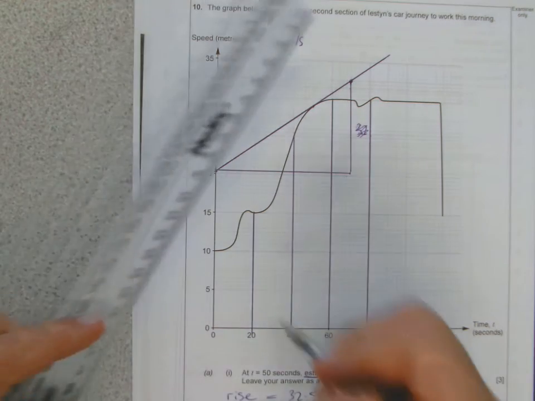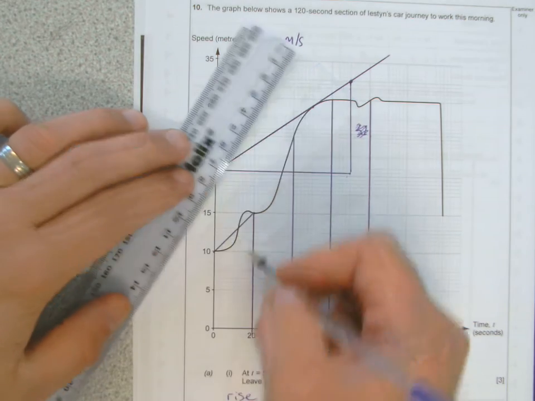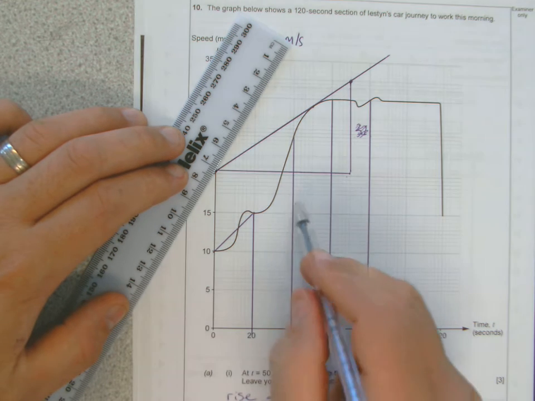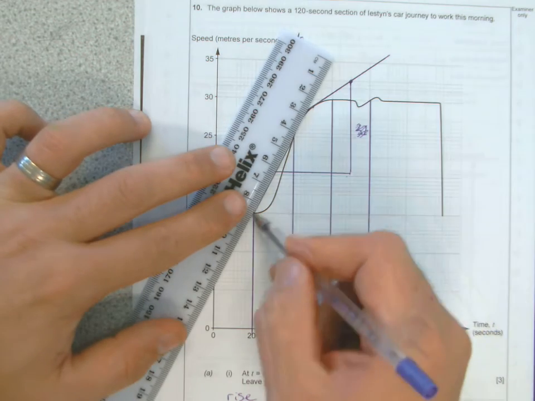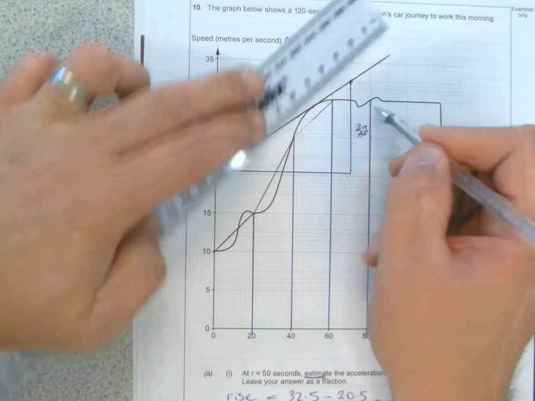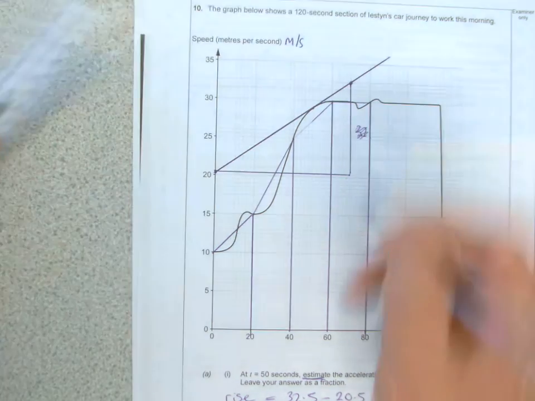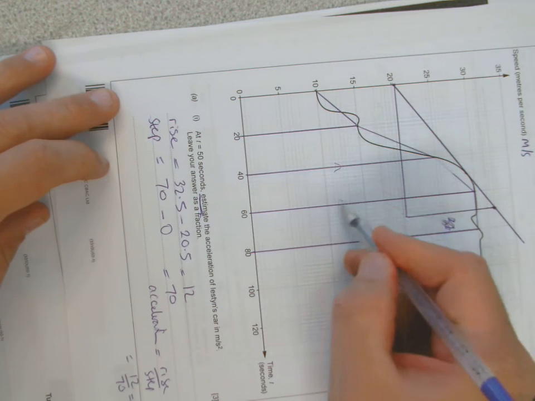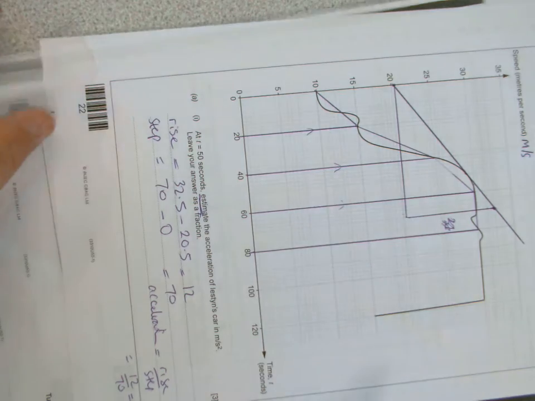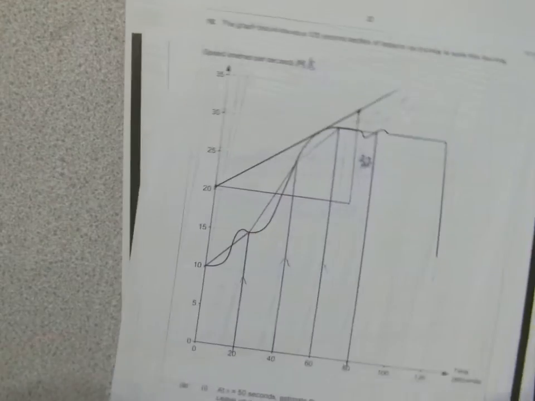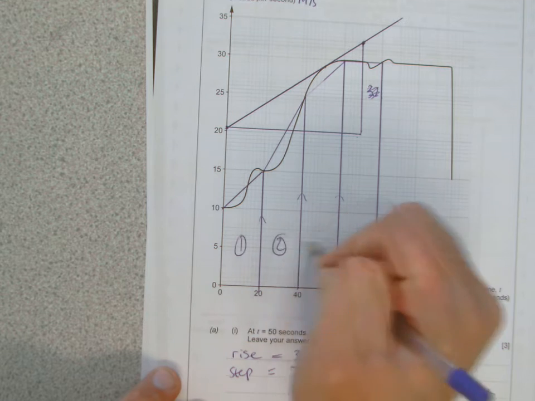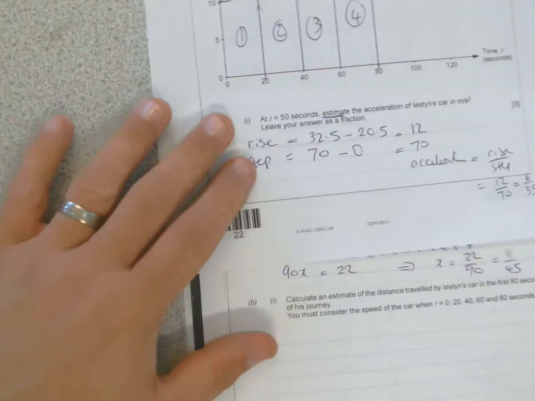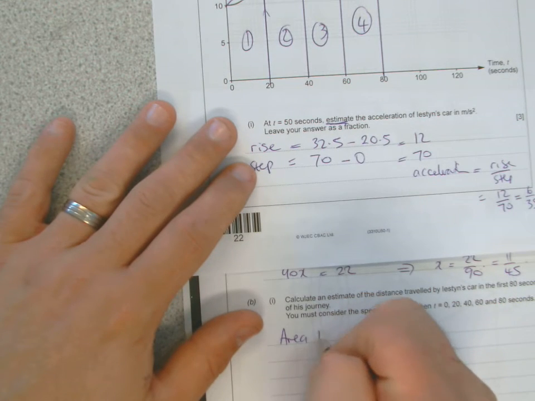Now, the trapeziums are formed by joining up the ordinates with these strips here. If I turned it on its side, I'd get trapeziums, where these sides here are parallel. That makes sense. So it says up to 80 seconds in the question. If I call this region 1, region 2, region 3, region 4, I can work out the area of each region, and that will give me the distance for each region.